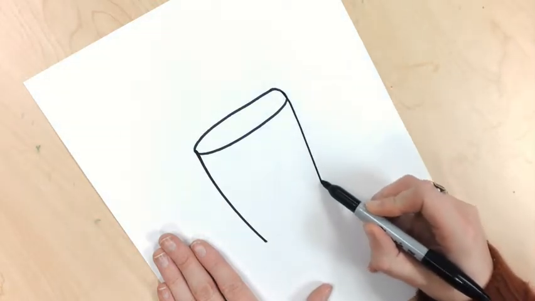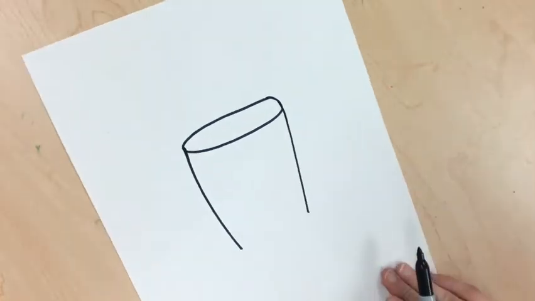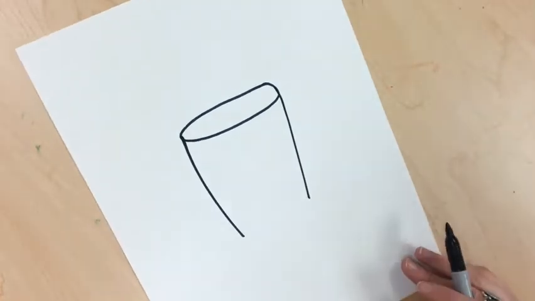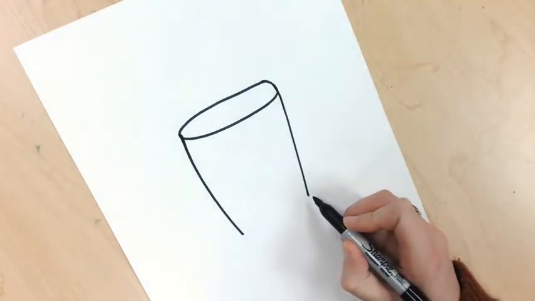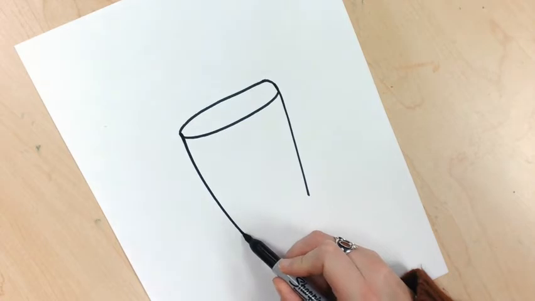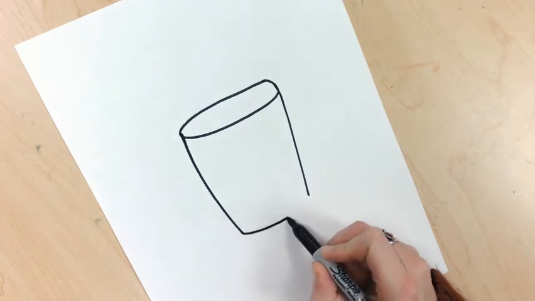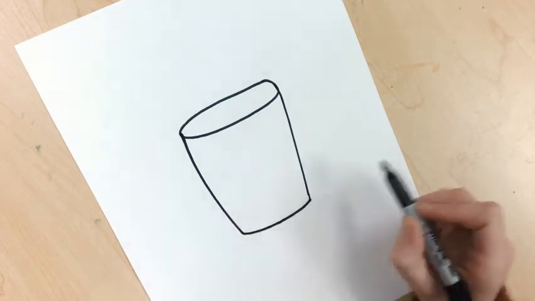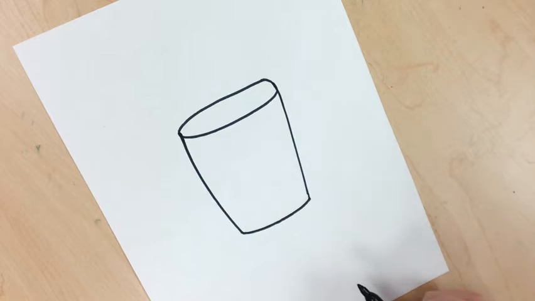And we are drawing a hot cocoa mug. So this is going to be the cup. And at the bottom, you want to make a curved line attaching each of those lines that we just made coming down.